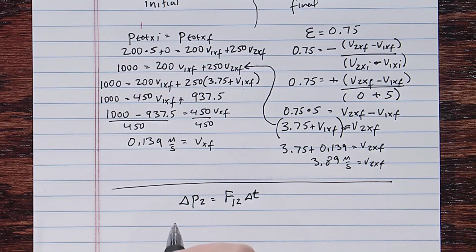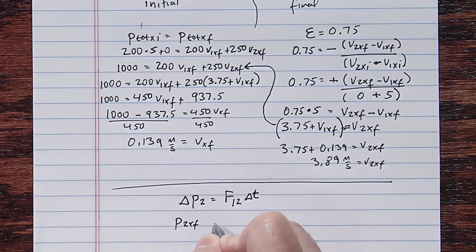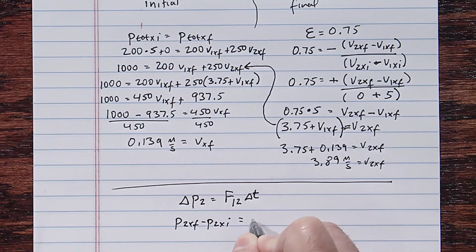What is the change in object 2's momentum? That would be P2x final minus P2x initial, which is equal to the force that object 1 exerted on object 2 times the change in time.